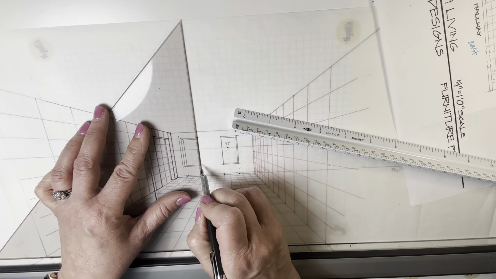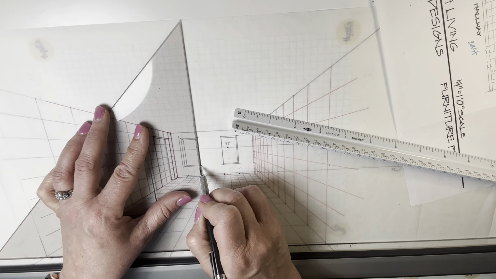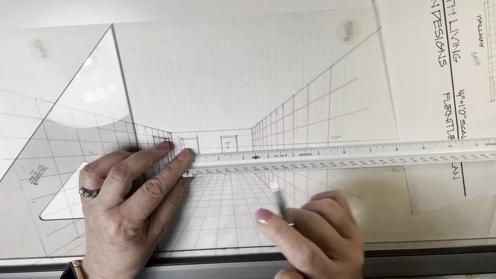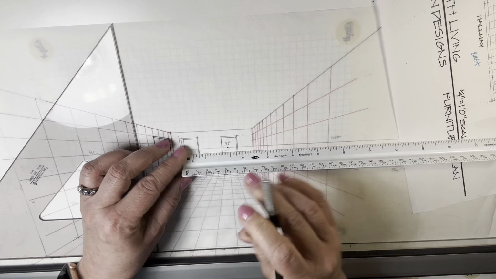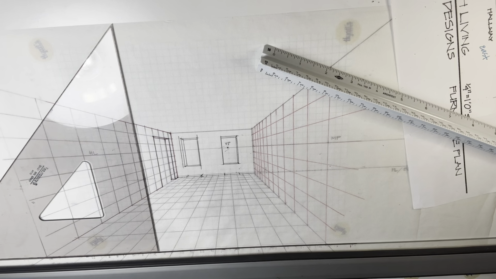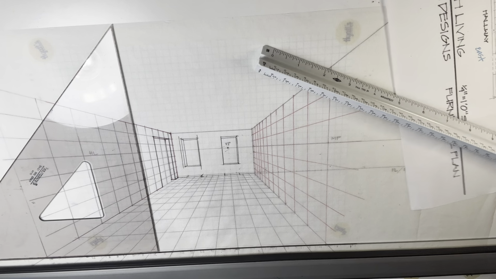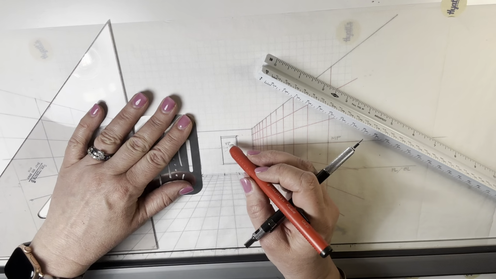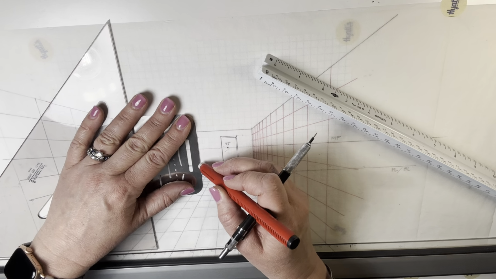Okay, let's make sure. It shouldn't look that small. Let's make sure we're down here. Yeah, let's make sure that goes over more. That should be better. So I'll go ahead and use my eraser shield again to clean that up. There it is. So let's just clean that guy up.